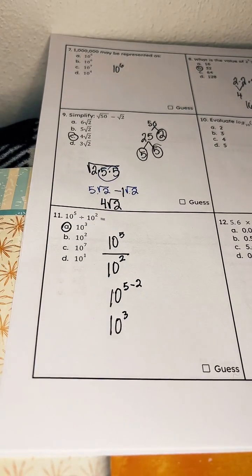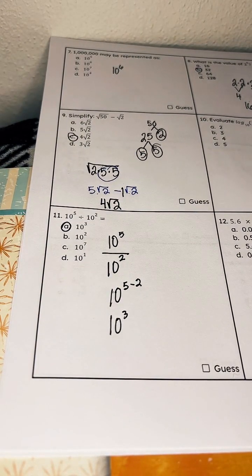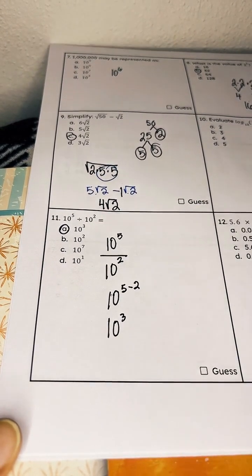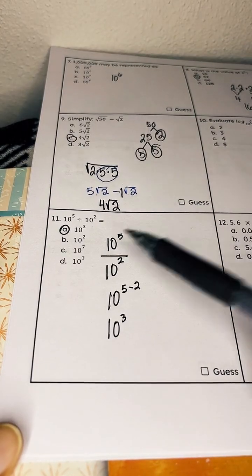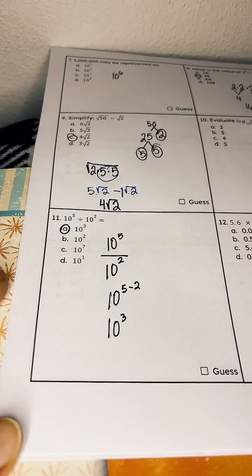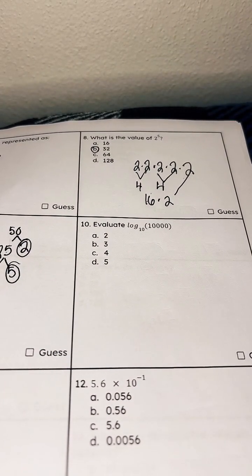So you wanted to go back to this one? So yeah, if this was multiplying, then you would add. But when you're dividing, you subtract. Yep. Good. No worries. All right, let's go to the next.